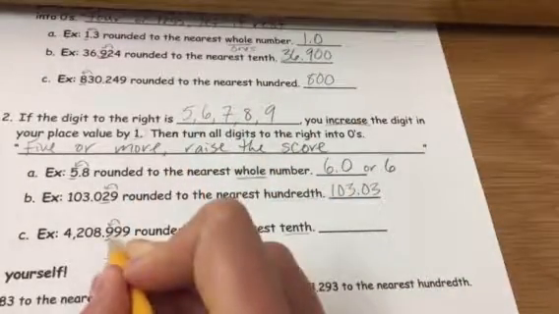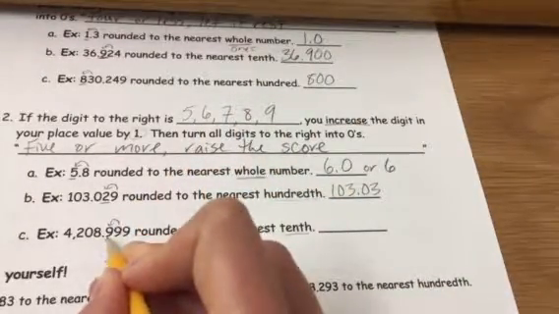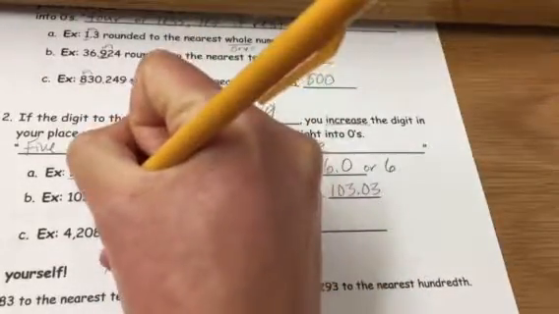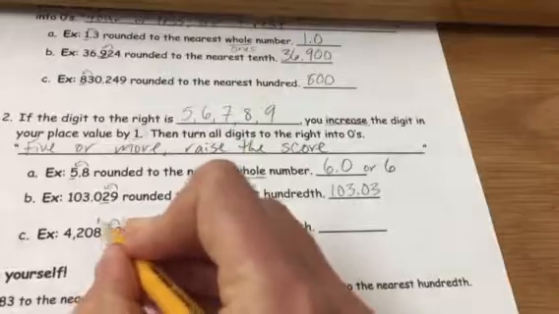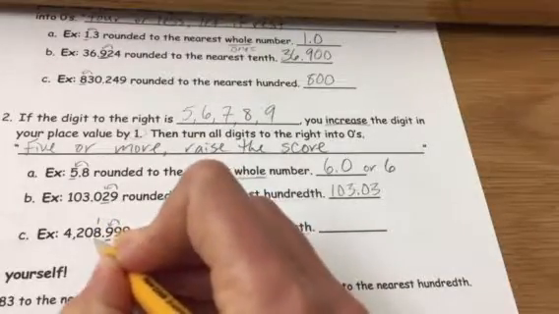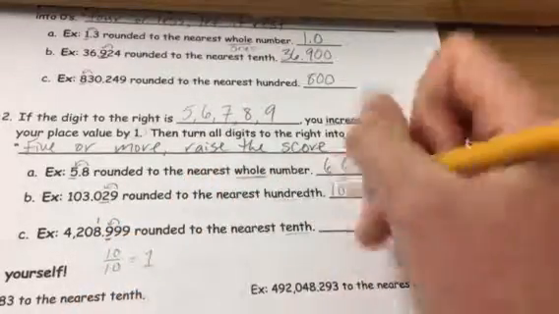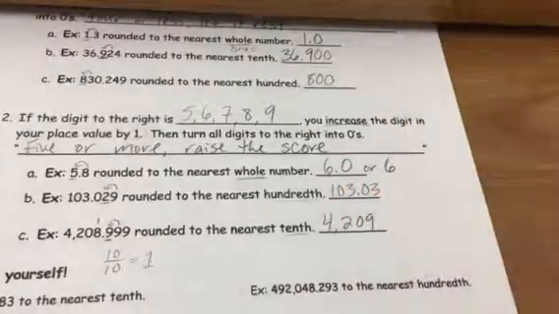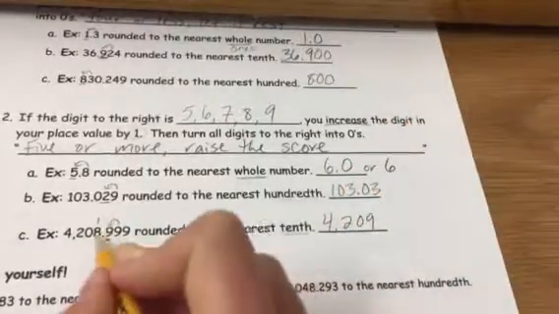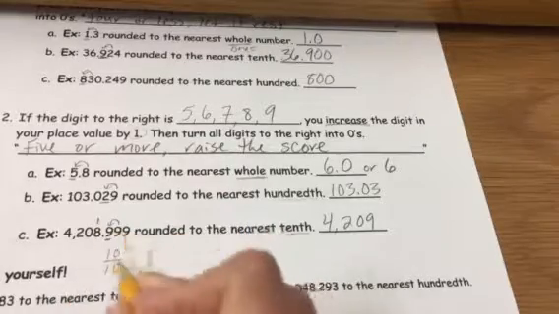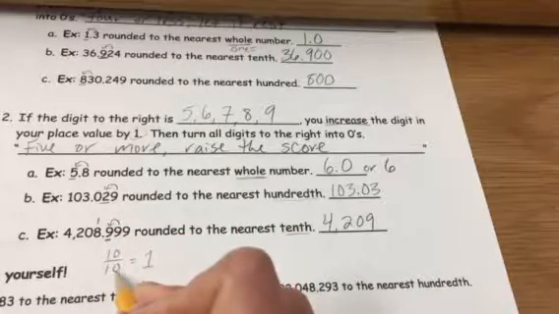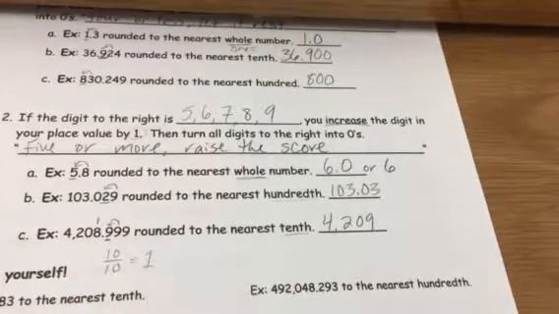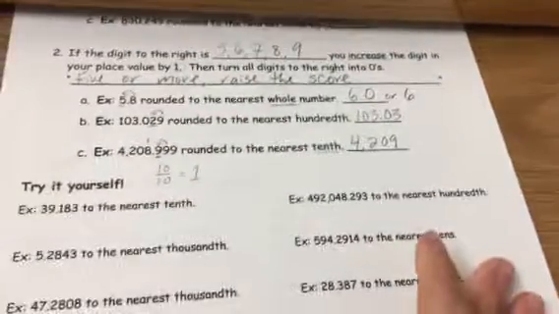So when we bump this up, this 10 tenths is going to carry over. That's an additional 1 whole thing. So this is now going to be 4,209, because that 8 is increased by 1 since the tenths rounded up to 10 tenths, which is really 1. So I just kind of regrouped there. Go ahead and try some examples on your own.